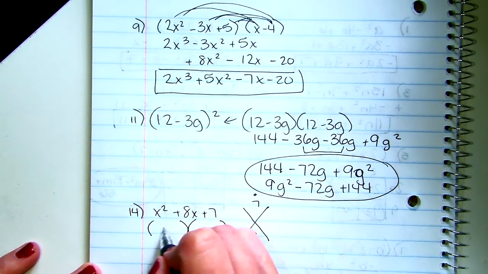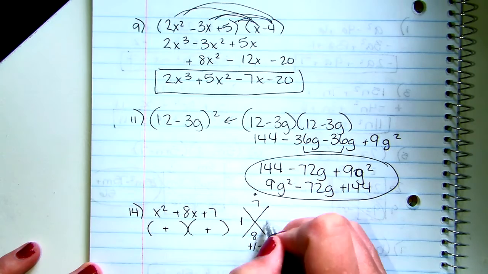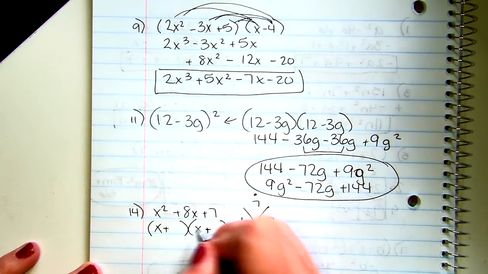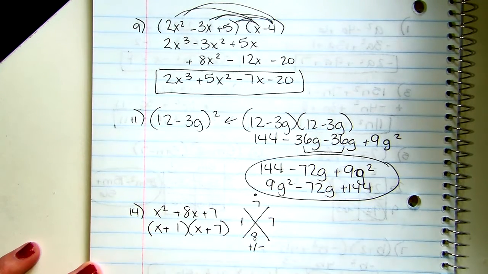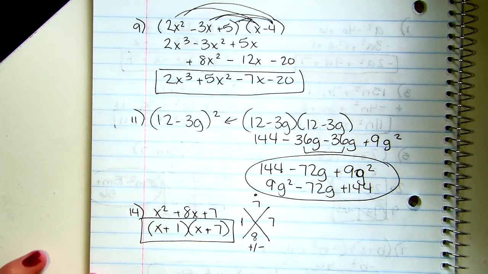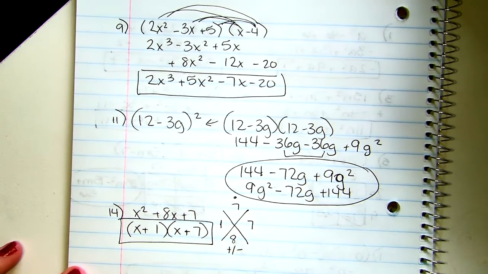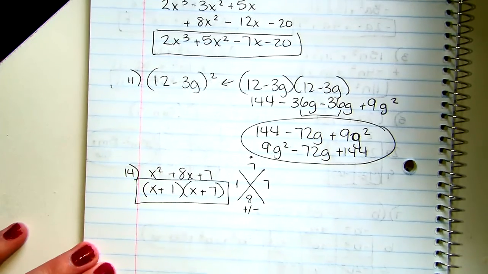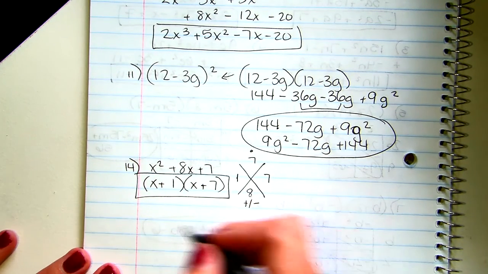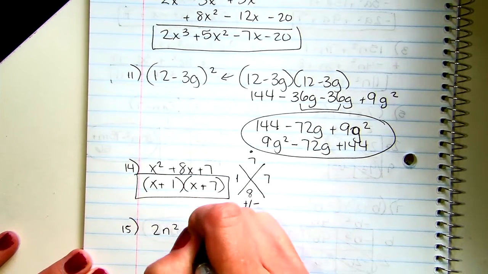And the numbers that multiply together to give me 7 are 1 and 7, and they can add together to give us 8. So I'm going to have an x in the front of both, and I'm going to have a 1 and a 7. So x plus 1, x plus 7 is our final answer. On number 15, we're going to go ahead and use slide, divide, bottoms up. So this is a technique so that we don't have to guess everything. So here, for number 15, we have 2n squared minus 11n plus 15.